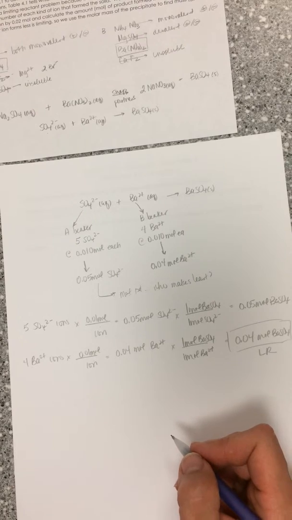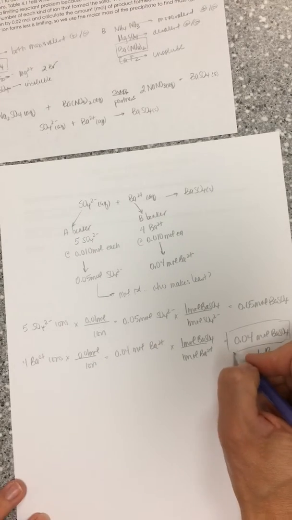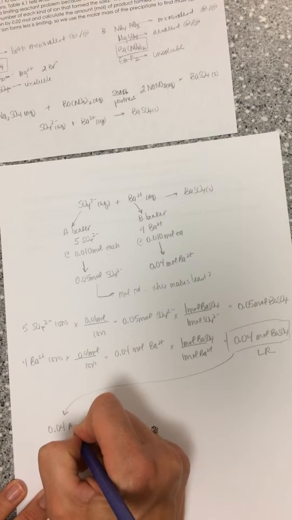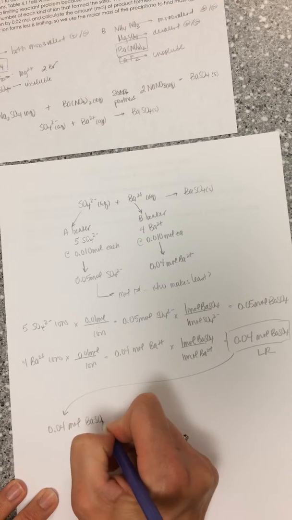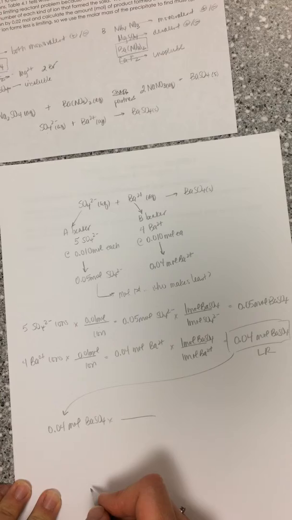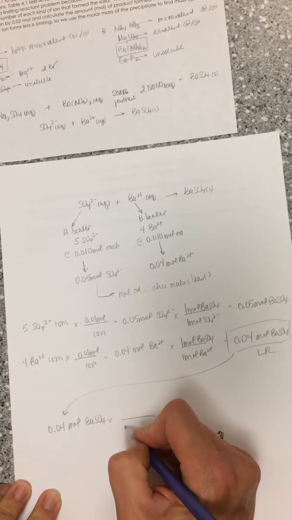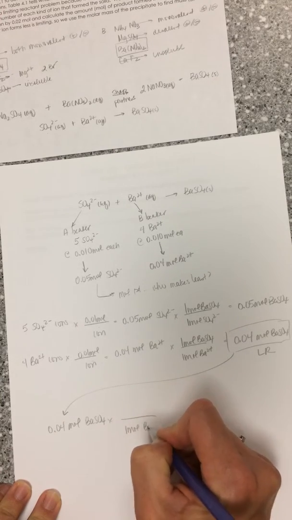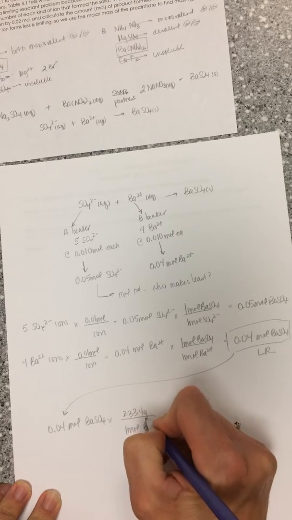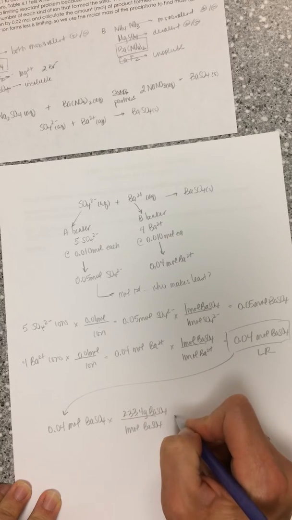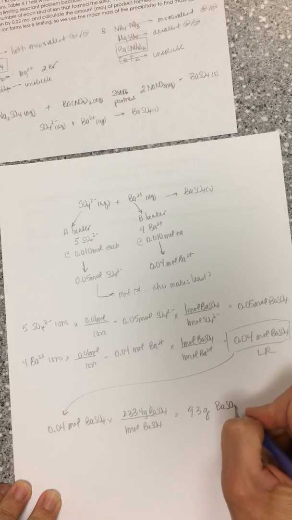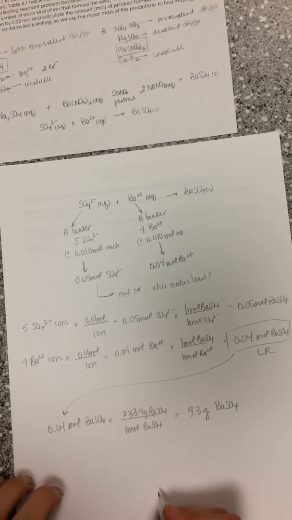When you're doing limiting reactant calculations, the rest of the problem is dependent on this calculation. So 0.04 moles of barium sulfate. The problem asks us what's the maximum amount of precipitate we can make, so we need to walk then from moles to grams, and we use molar mass for that. 233.4 grams is the molar mass of barium sulfate. We could make 9.3 grams of barium sulfate.